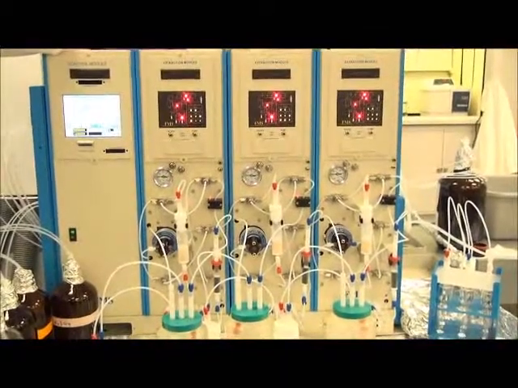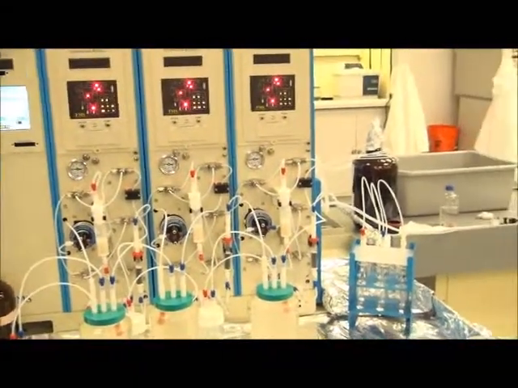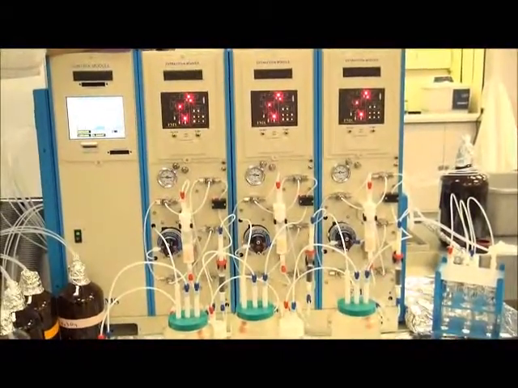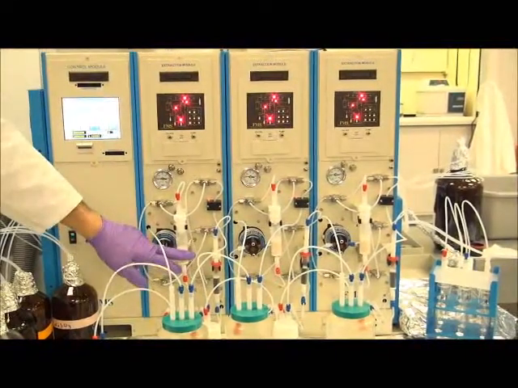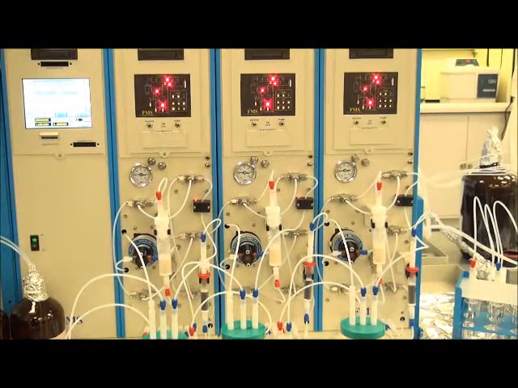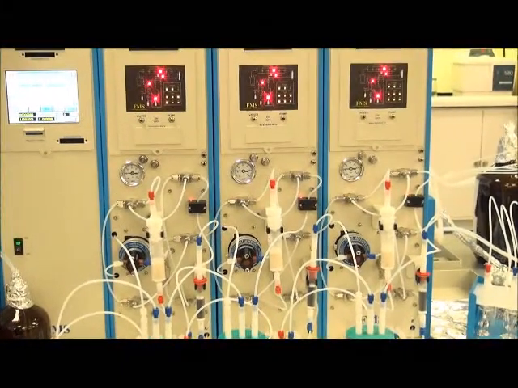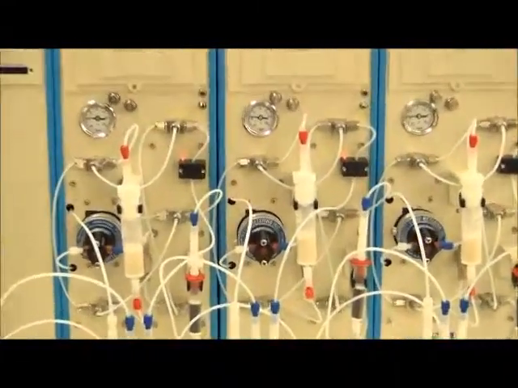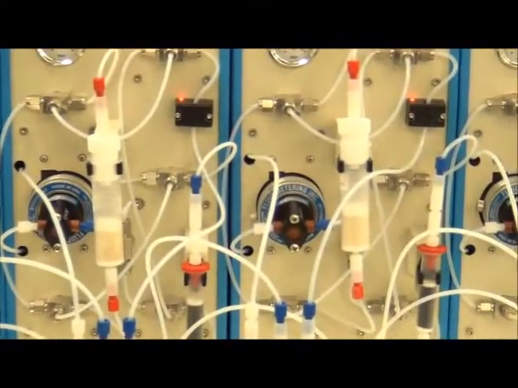The first step as it goes, it will prime each solvent as it prepares them, and it will go through a series of cartridge preconditioning steps. First, a methylene chloride conditioning step, followed by a methanol conditioning step, and then a water wetting to remove the methanol before the samples are loaded.